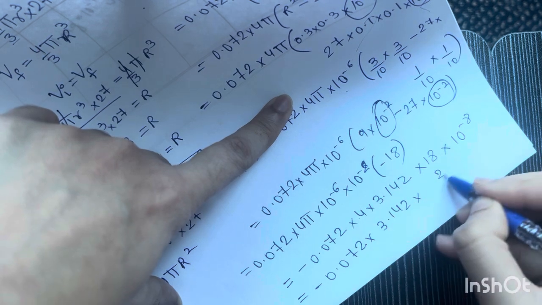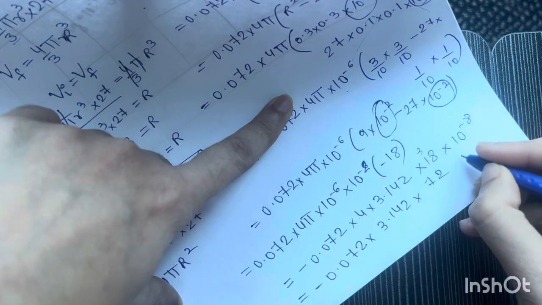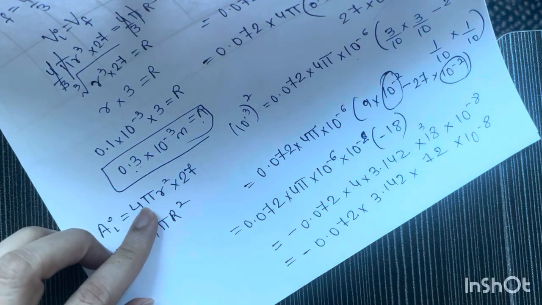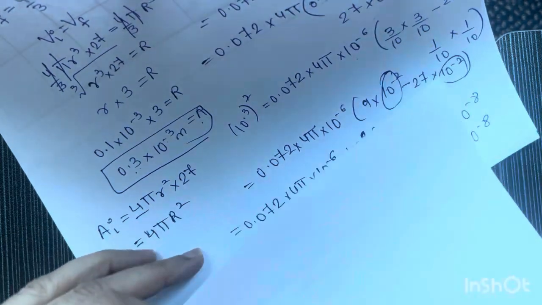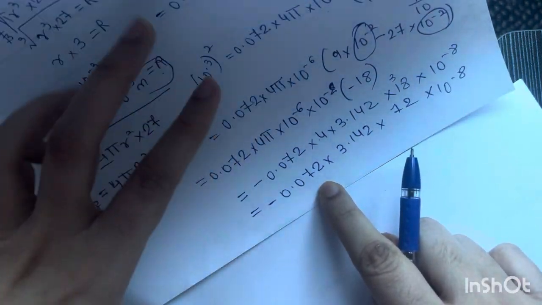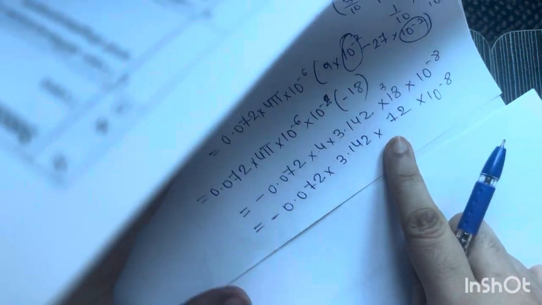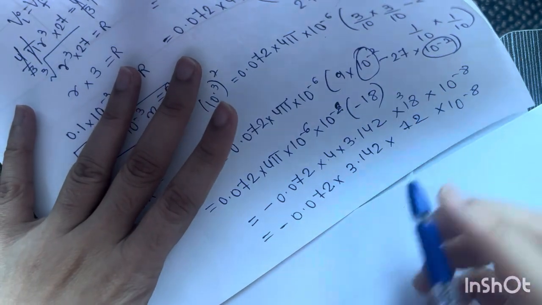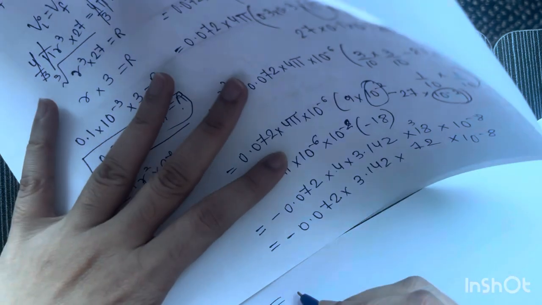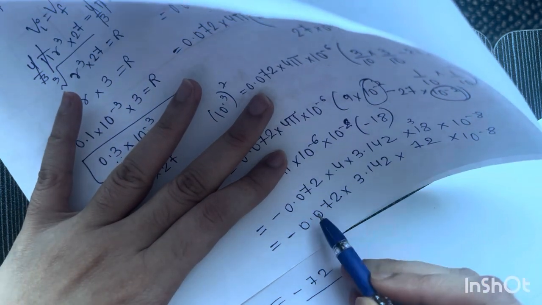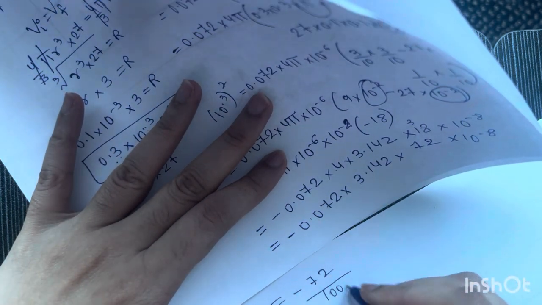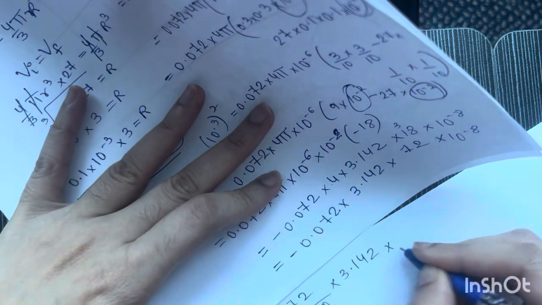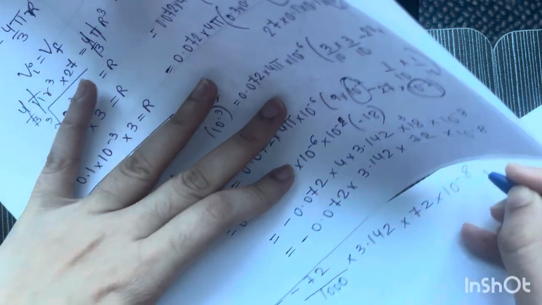Log antilog. 4 8 is 32, 72 into 10 raised to minus 8. So even more simpler I can make my calculation in this case, because here if you see you are getting 72 and 4 into 18 also gives me 72. So 4 8 is 32, yeah, correct. So now what I'll do, minus I'll write 72. There are how many digits after 0.? So I'll write 1000 in the denominator into 3.142 into 72 into 10 raised to minus 8.